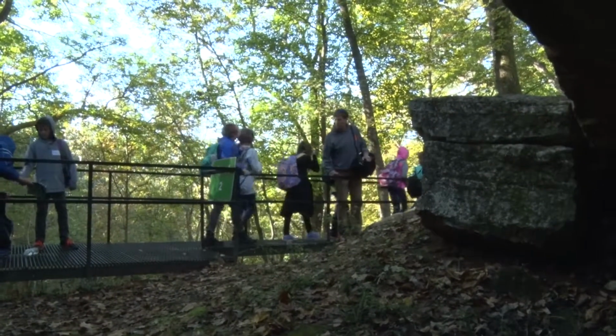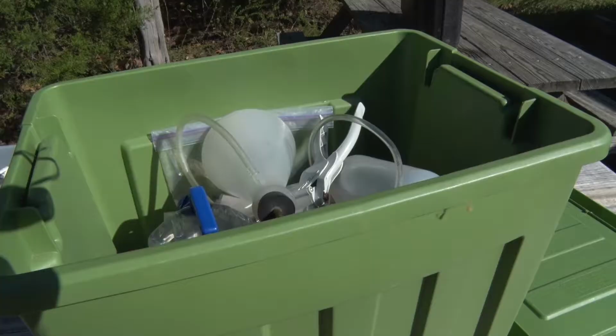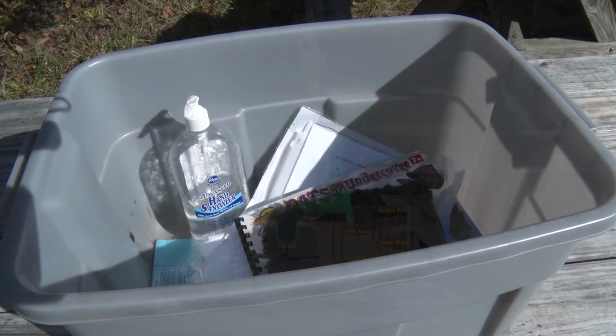For both stations, once it is over, you will pack up your supplies and you will put them back where you found them on the road. For Karst Station 1, you will simply pack it up and leave it there. Karst Station 2, you will bring it back up.